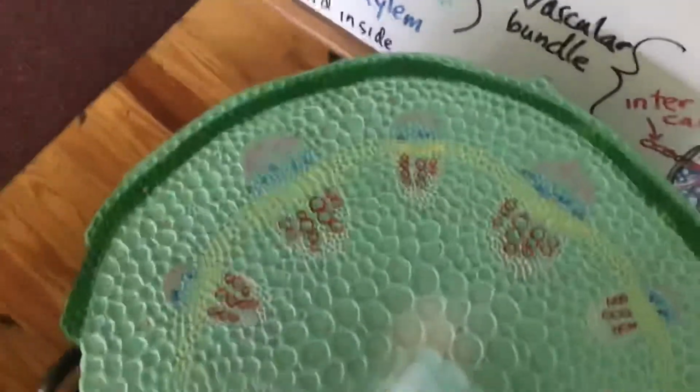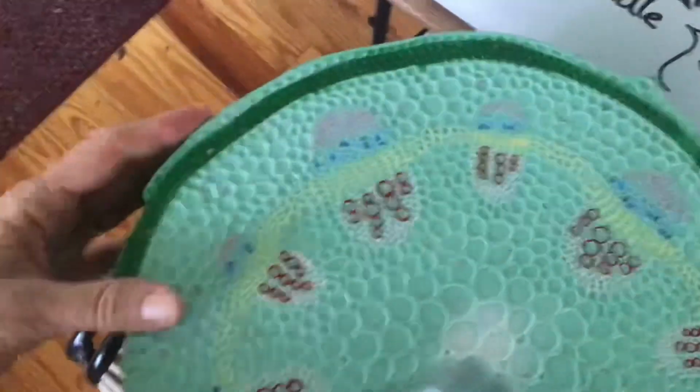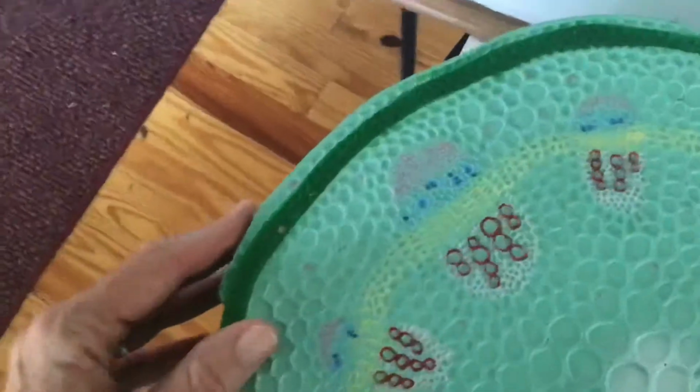All right, so let's look at a model of this. I'm going to move it down here so you can see it. This is a model showing you the different colors here. This is showing you the epidermis. They're trying to show you stomata here. It's not very clear, but anyway, the epidermis may have stomata. It might also have trichomes, depending on the stem type.